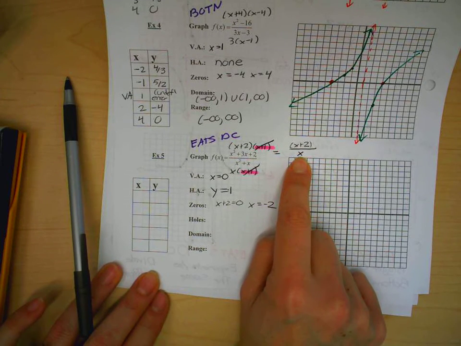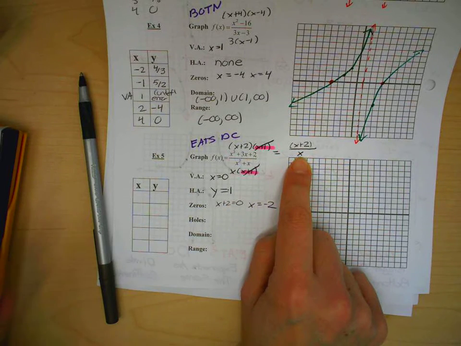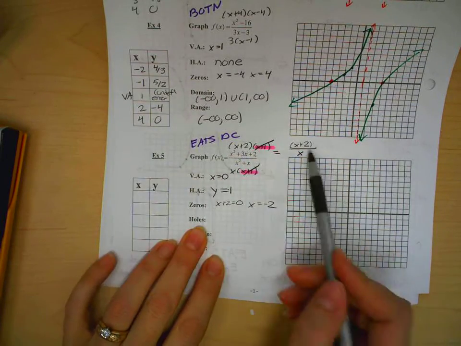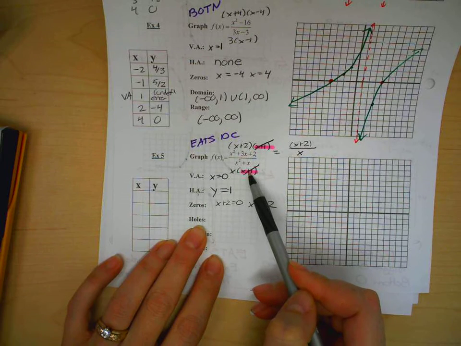So basically a hole is when you've canceled a variable and that variable would have caused a problem. That variable would have caused a vertical asymptote if you hadn't canceled it. So that's what a hole is. So a hole is going back and looking at what you canceled. What makes this value 0?